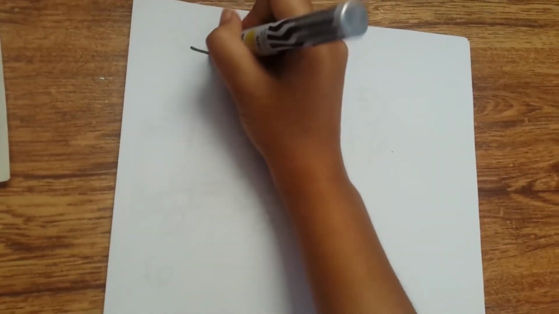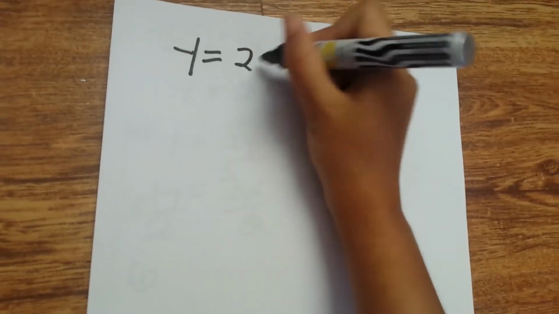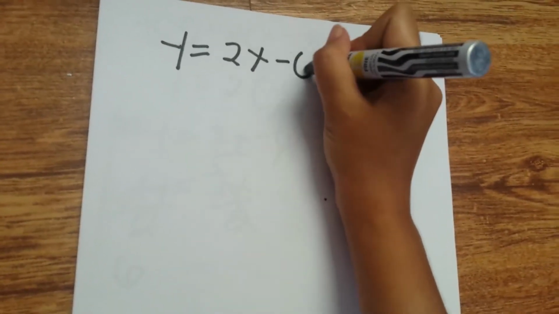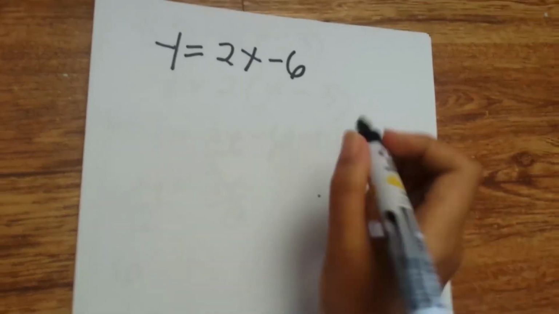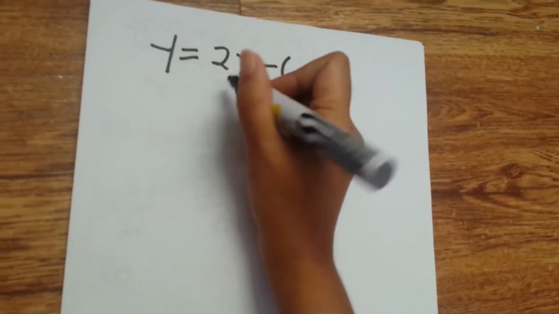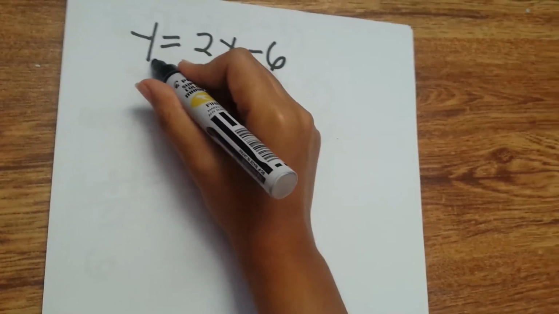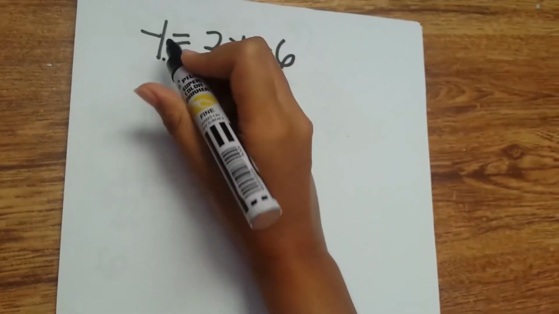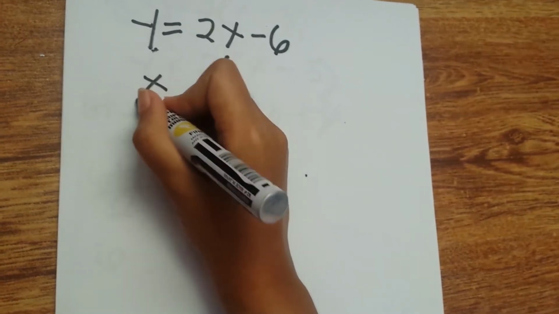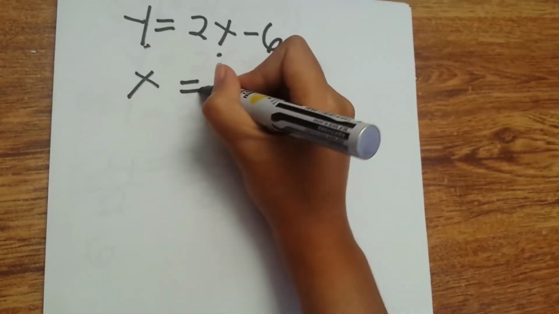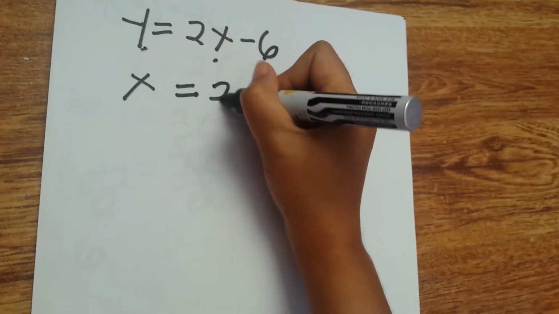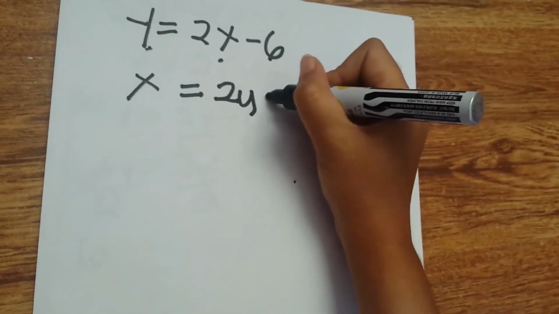Now for the next step, the most important step, interchanging x and y, and solve for y. So we have again y equals 2x minus 6 rather. Interchanging the y to x, x to y. X on the right side and y to the left side.